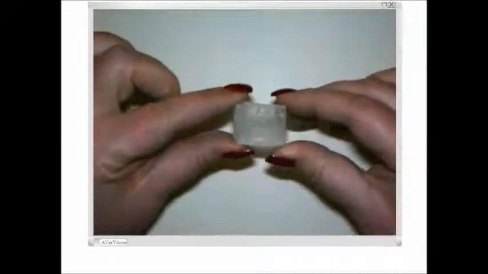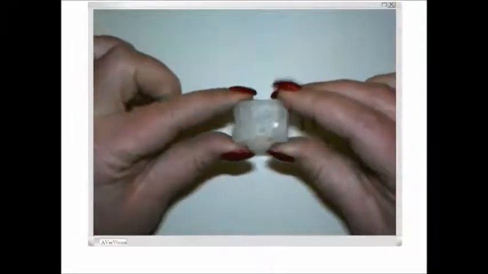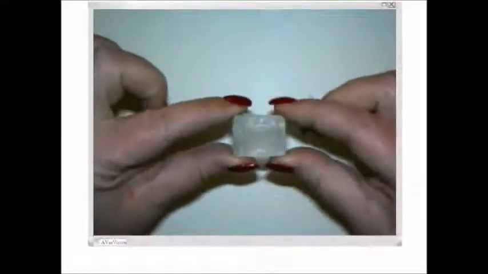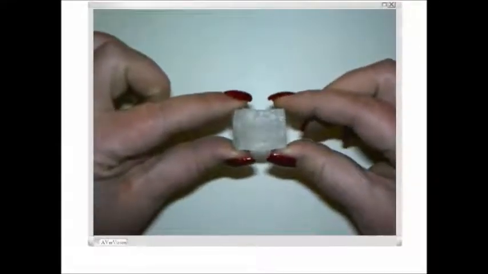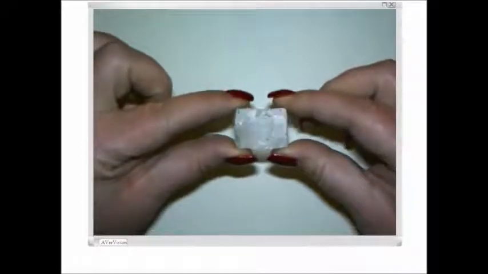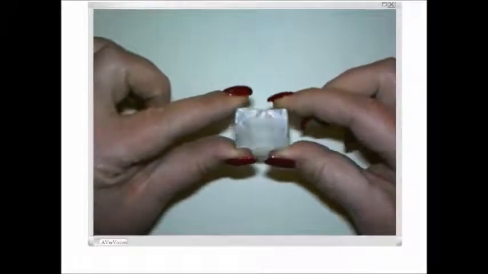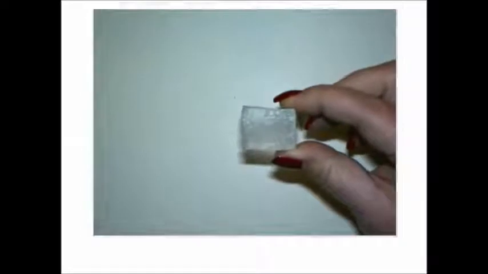Let's examine the halite like this. Halite has a glassy luster, as I said, and cleavage in two directions. One kind of special property about halite is the fact that it tastes salty. So if you were to identify this on your test, you could lick your finger, lick the halite, or touch the halite, and then lick your finger again, and it should taste salty.